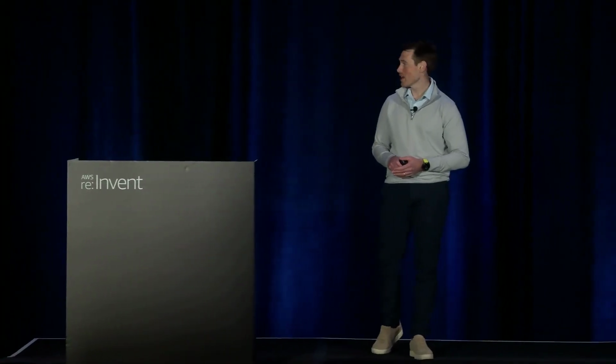This is STG217, introducing Amazon S3 access points for FSx for NetApp ONTAP. My name is Luke Miller. I'm product manager on the Amazon FSx service, and I'm joined today by Jacob Strauss, principal engineer for file storage at AWS. We've got a packed agenda today.